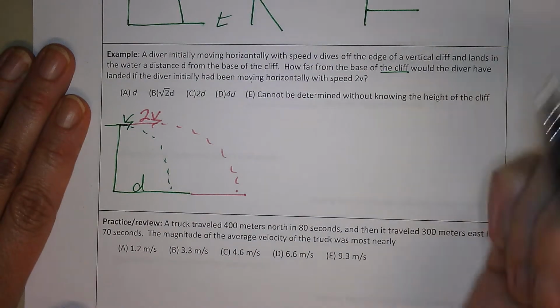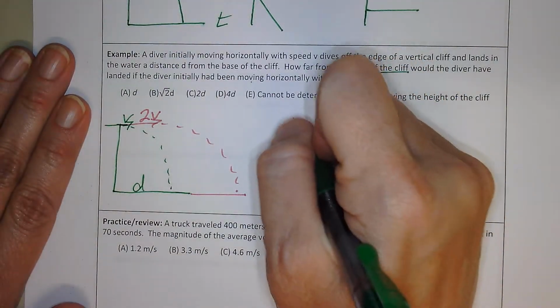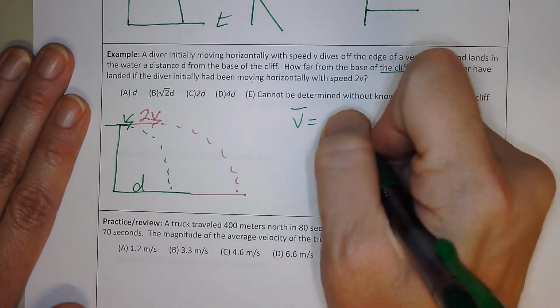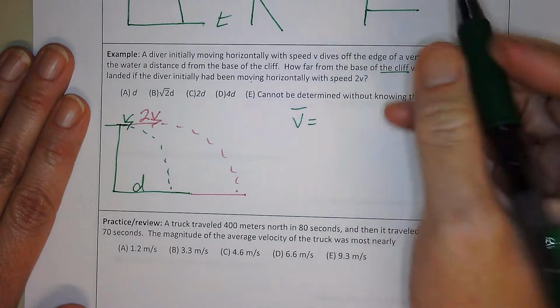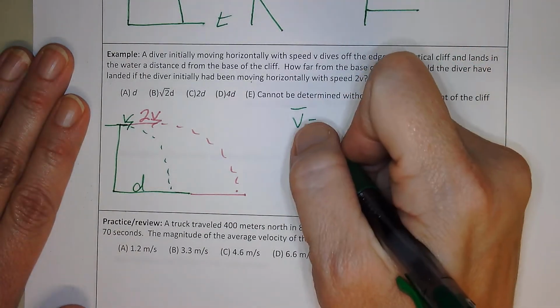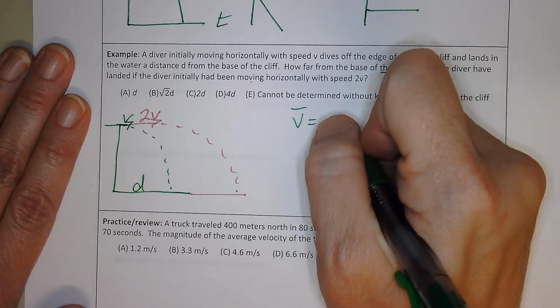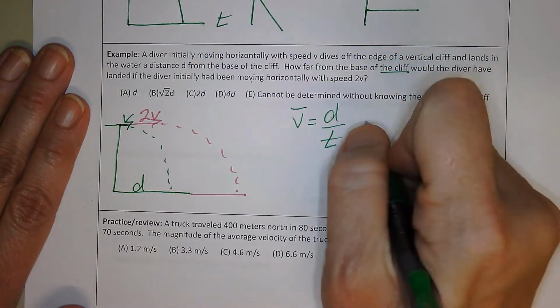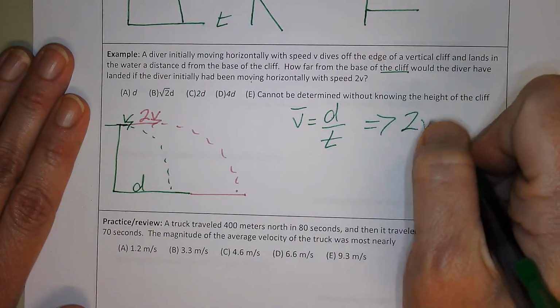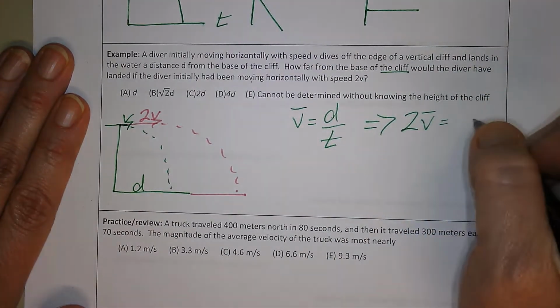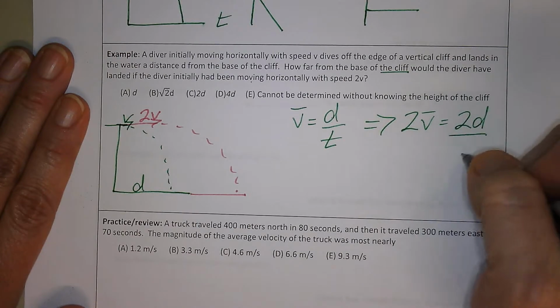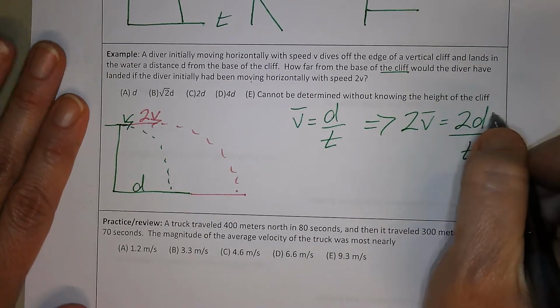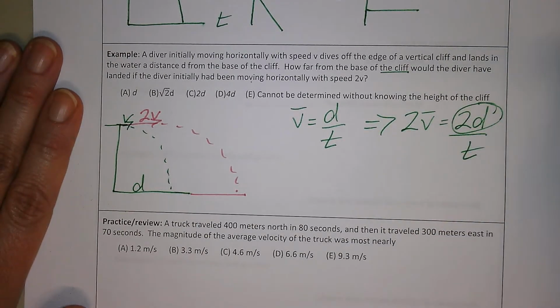Okay, so what's different? Average velocity equals your displacement over time. So in this case, v equals d over t. So if we have 2v, it's going to have to be 2d if the time is the same. So it has to be twice the range.